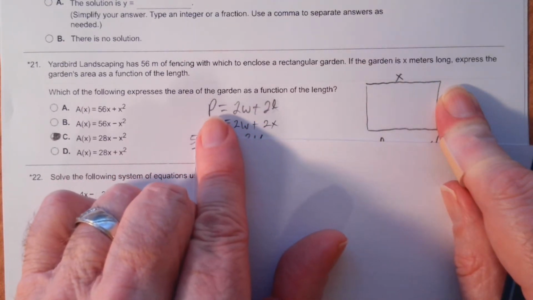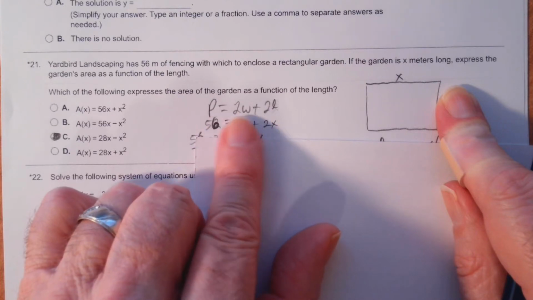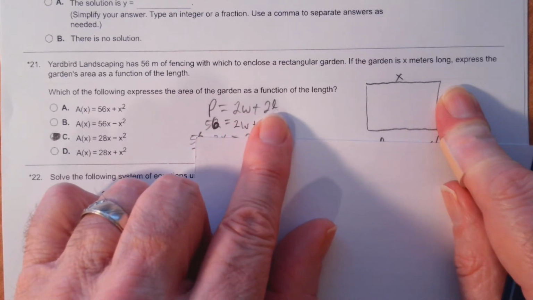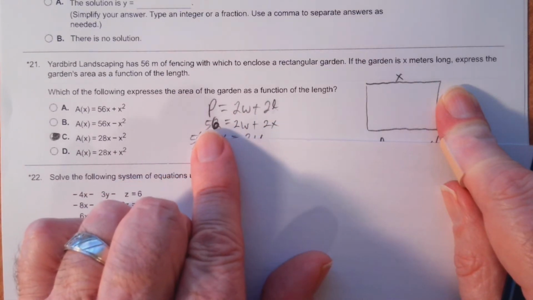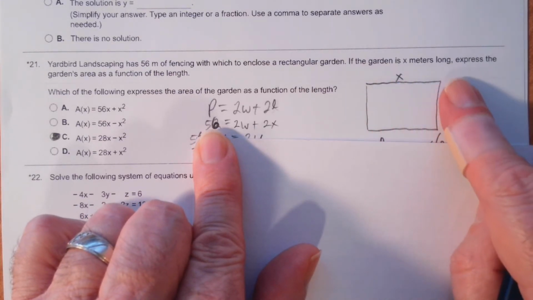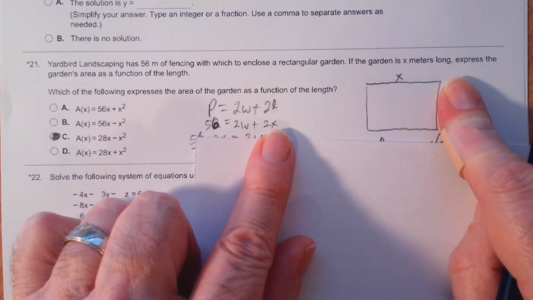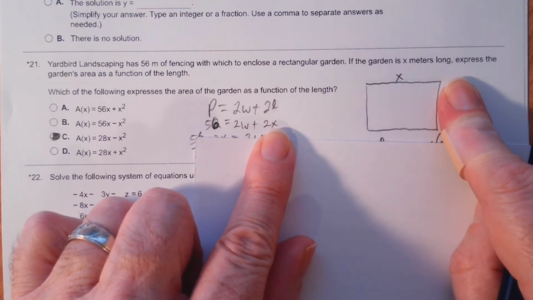Now I have a formula for perimeter. It's P equals 2 times the width plus 2 times the length. And so we know the perimeter. Now remember, the fence is just the distance around, so that's perimeter. It's 56, and they told us L is going to be x, or our length is x.